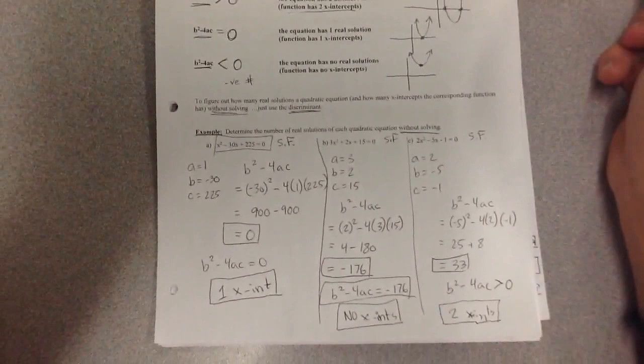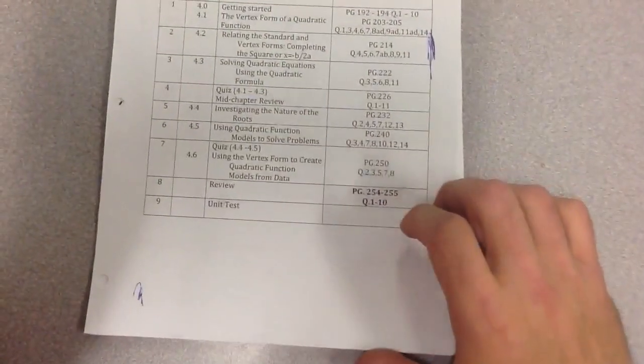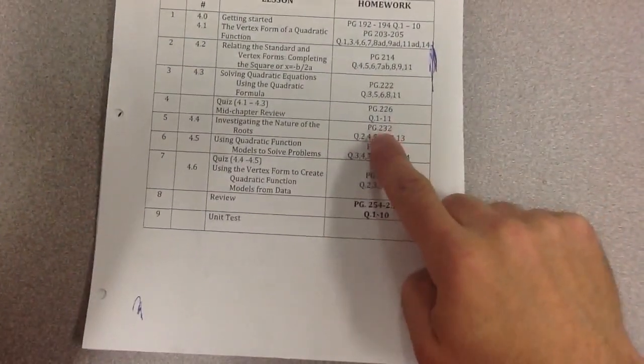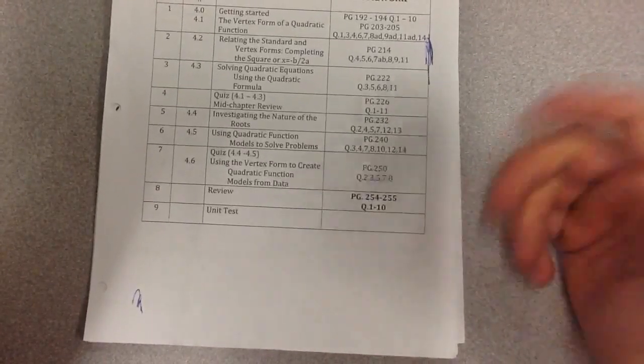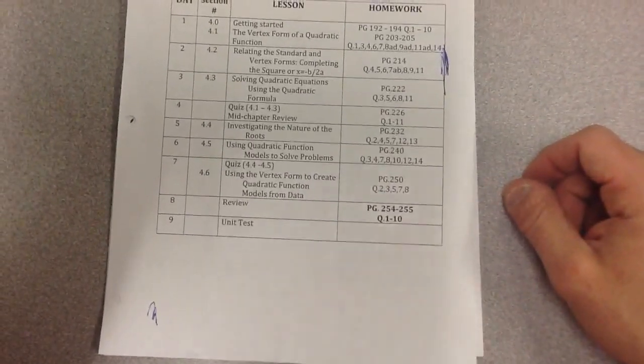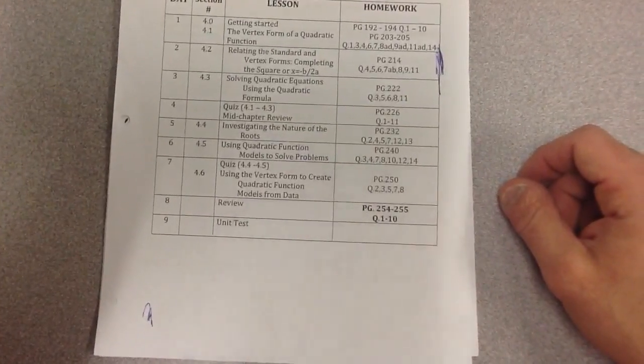So my suggestion to you is actually do some of the problems from today's homework. So if I look at 4.4, page 232, I would try to do questions 2, 4, and 5, or maybe questions 2 and 4, and then that means there's less work for you tomorrow during the class.